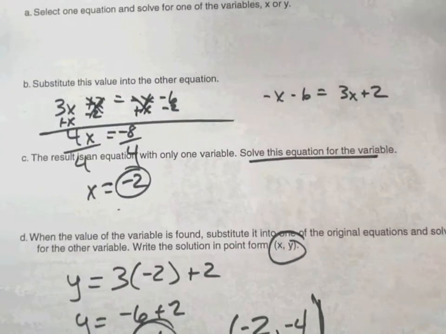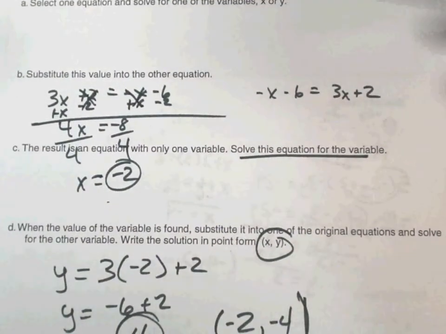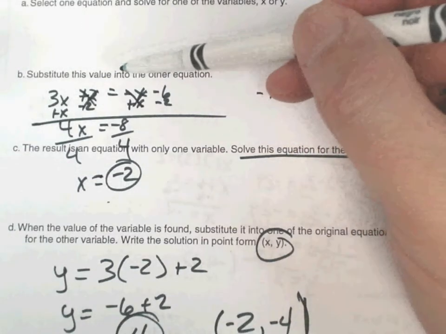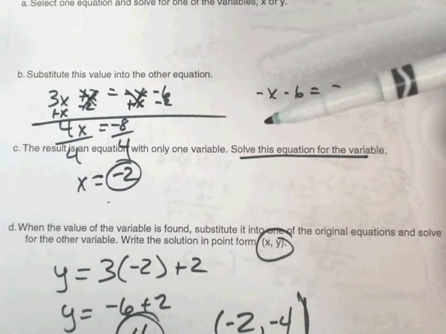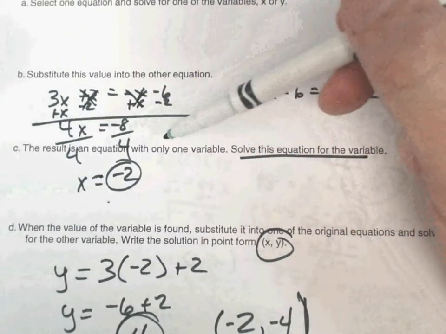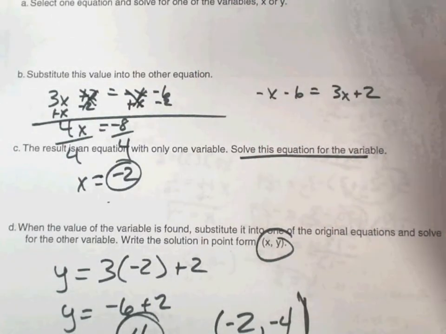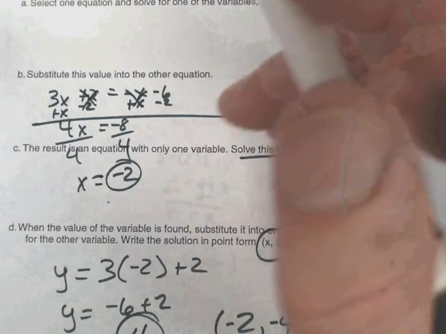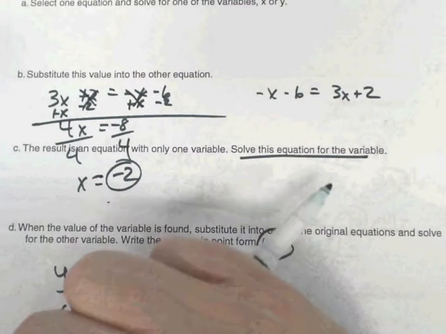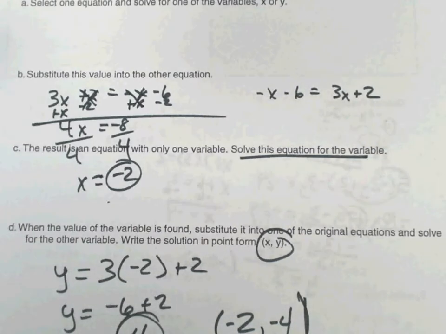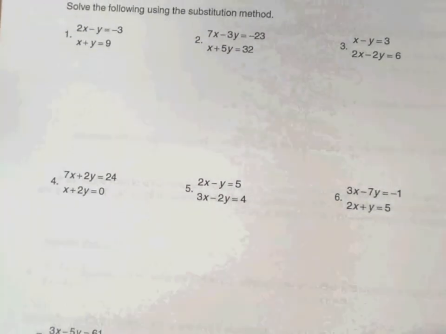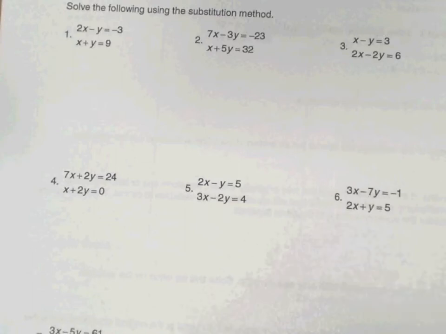So those steps once again. Select an equation and solve for a variable. Substitute that variable in the other equation with the value of that variable. The result is an equation with only one variable. It'll be all x's or all y's. There'll be more than one, but all of them will be x's or all of them will be y's. So I solve this equation for that variable that's left. When the value of that variable is found, we'll substitute it back into one of the equations and find the other variable. So let's try a few of your practice homeworks. I asked you to do up through the odd numbers.